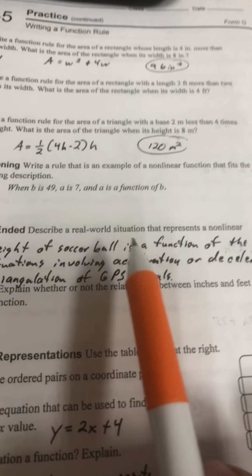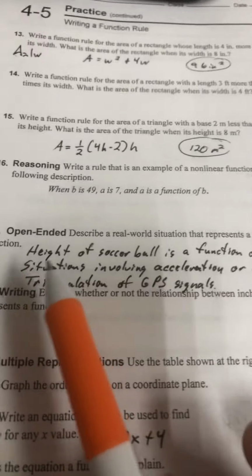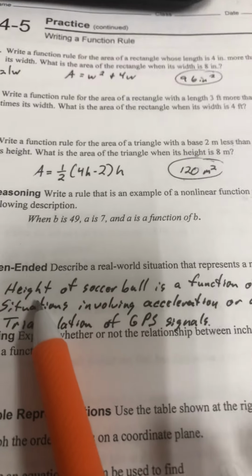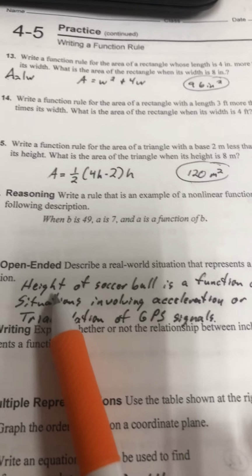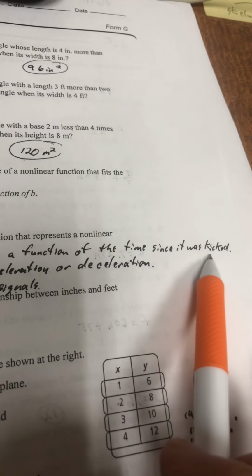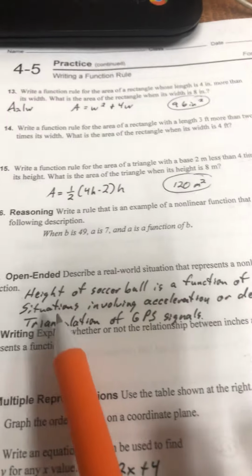All right, open-ended questions here. Describe a real-world situation that represents a nonlinear function. I'll be honest with you, I looked this up. I Googled it. So, some examples, actually from the book is the first one. The height of a soccer ball is a function of the time since it was kicked. I thought it was pretty interesting.